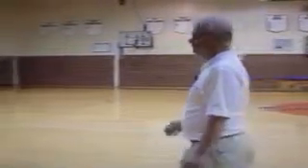Good. Rebound it. The drill never ends. One thing I want to emphasize to the coaches, when you run drills, they really never stop. You go through it, rebound that ball. That's good. Run the spacing.